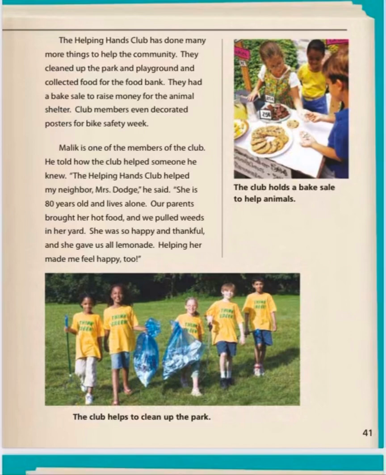The club helps to clean up the park. The club holds a bake sale to help animals.